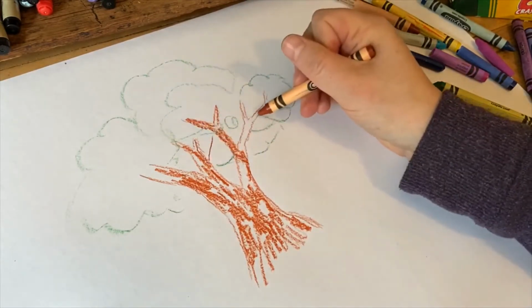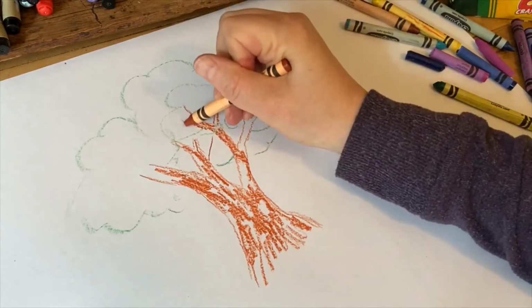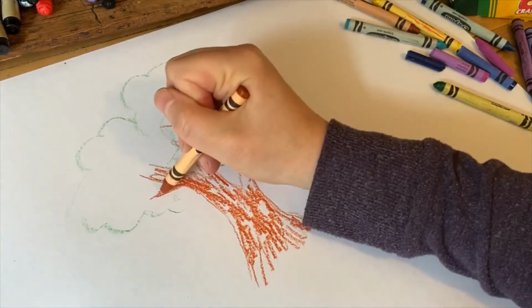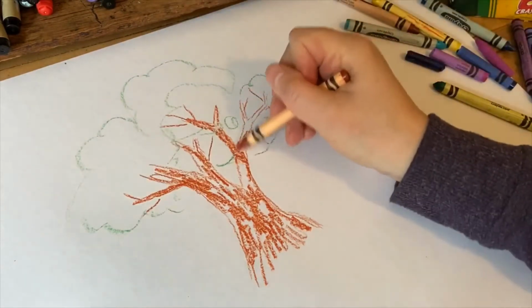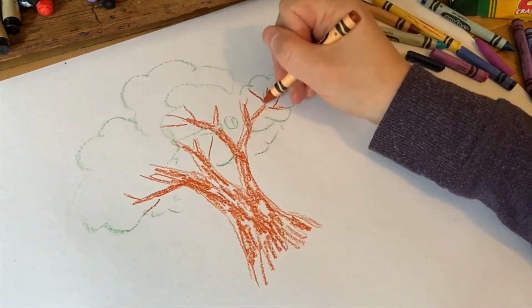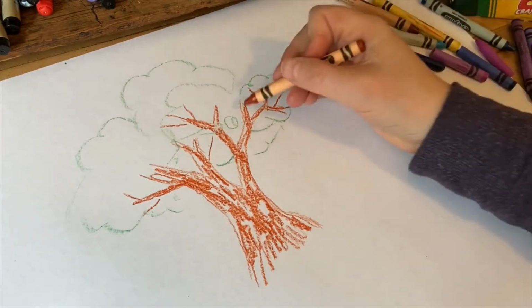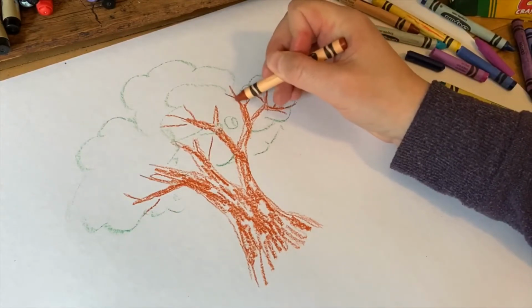I could use the side of the crayon to give me some really little marks. And we're not going to see all the branches. Well, that's the nice thing about art. You can just give an impression of something without having to draw every little detail. Of course, there are artists out there who are great at including every detail, and you look at their work and it almost looks like a photograph. That's called photorealistic.